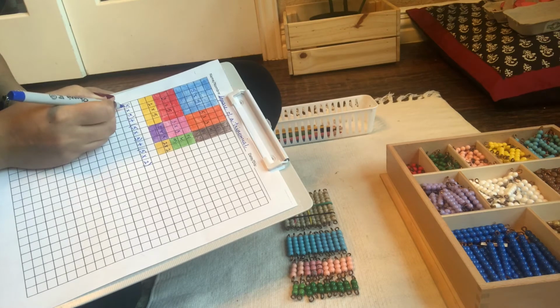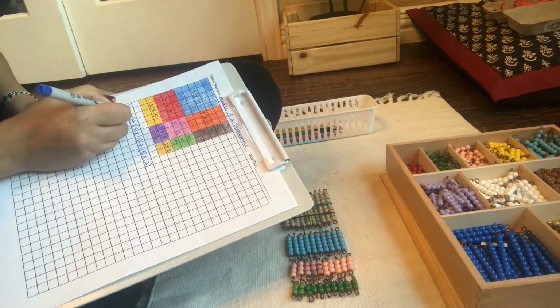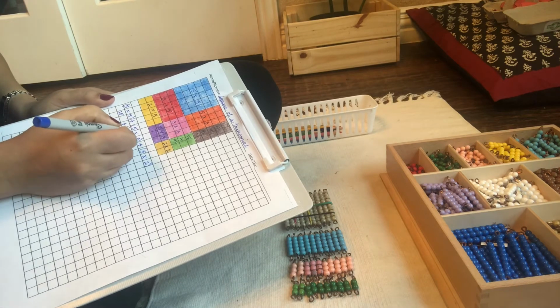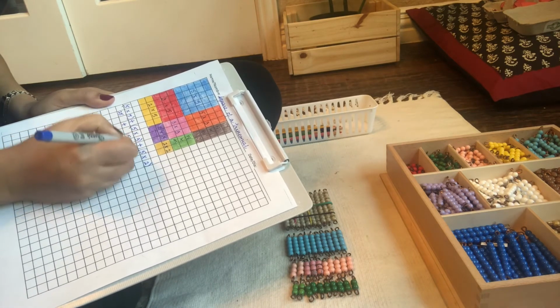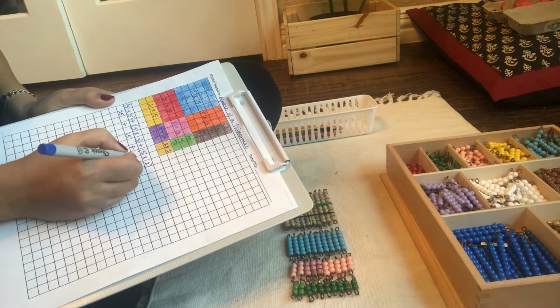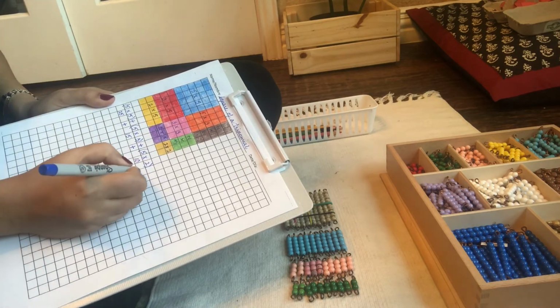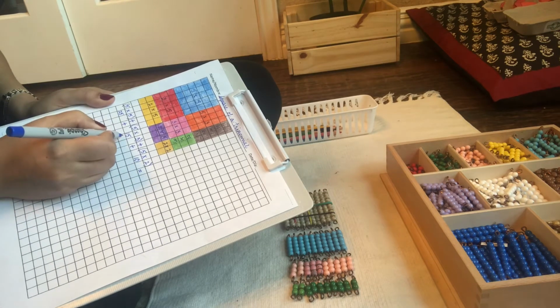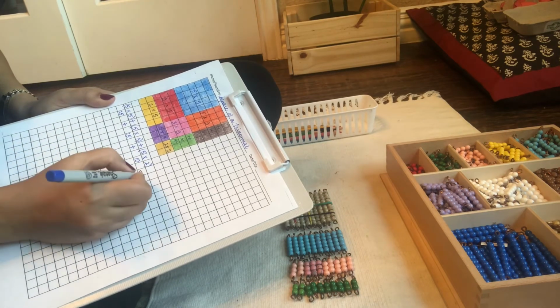We all know 5 times 5 is 25, plus 5 times 3 is 15, plus 5 times 2 is 10, equals 25 plus 15 is 40, plus 10, 50.